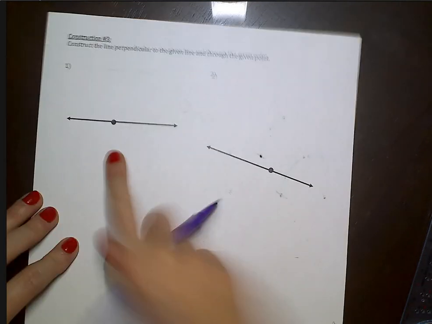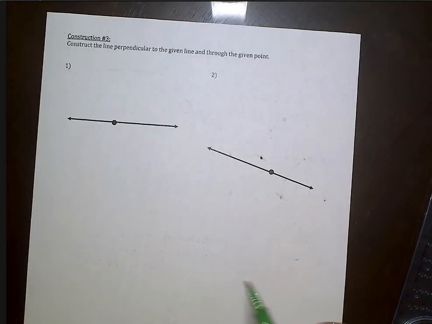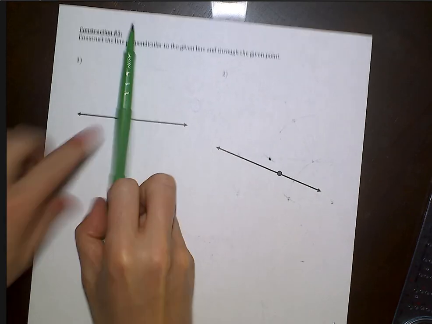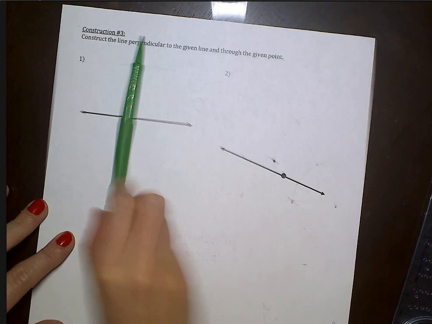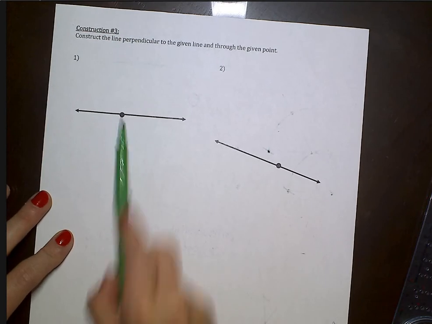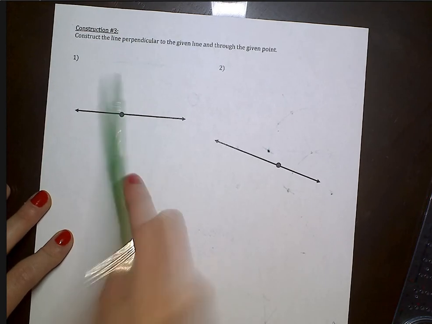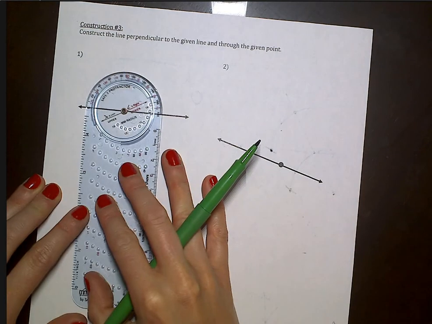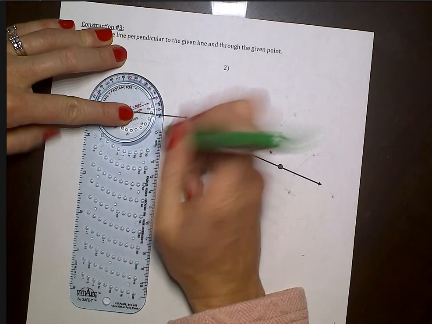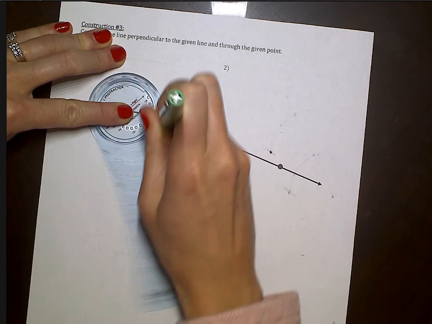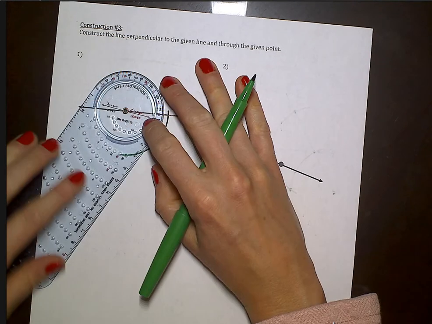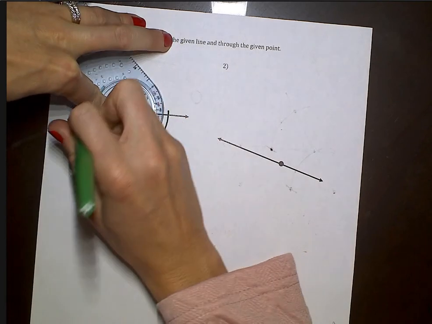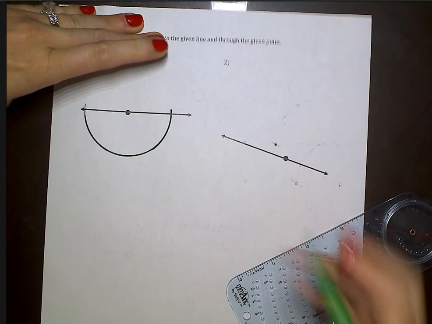Okay, the next one is the same thing as construction number 2. I still want to make a line perpendicular, and I want it to go through the point. The only difference is the point is on the line instead of above the line, but the process is still the same. You still start by putting the brass circle on the point. You make a big U. I'm just going to go 30 this time. You make a U. The compass is not moving the best. Make a big U so it hits the line in 2 places.